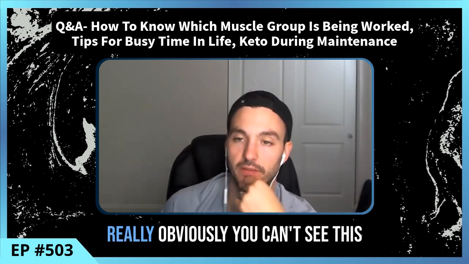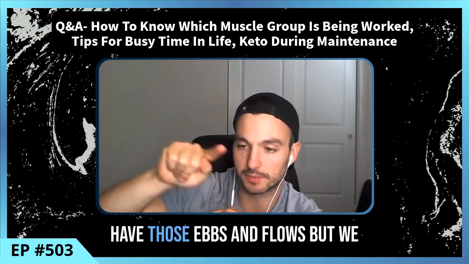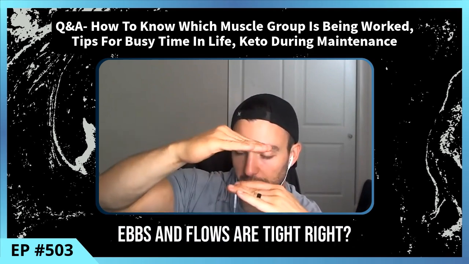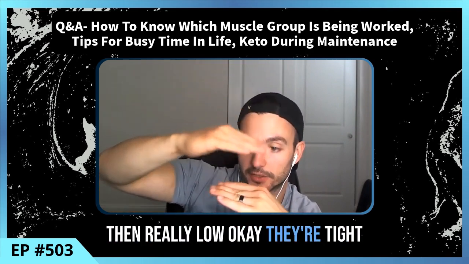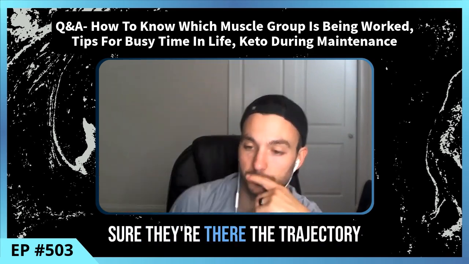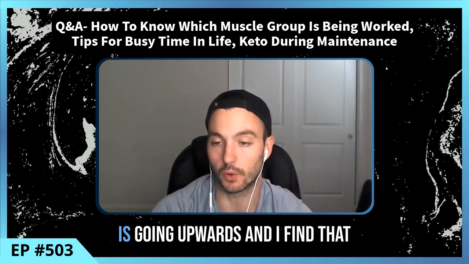And really, obviously you can't see this if you're listening. We're going to have those ebbs and flows, but we want to try to make sure those ebbs and flows are tight, right? They're not like really high and then really low. They're tight. And then over time, we want to make sure the trajectory is going upwards.